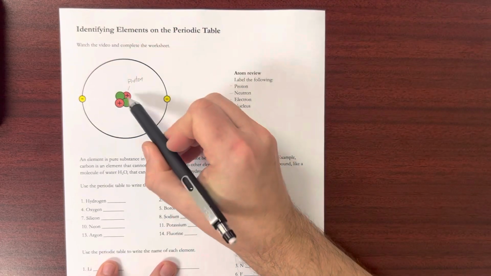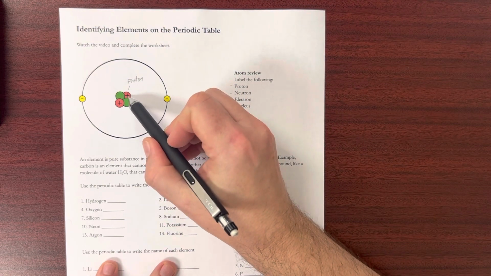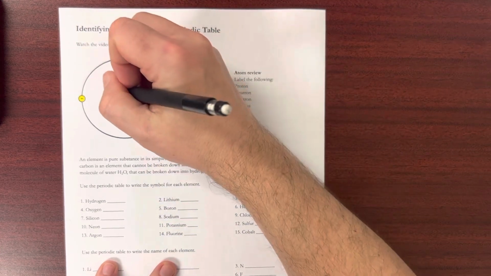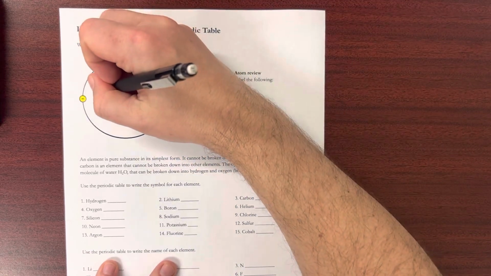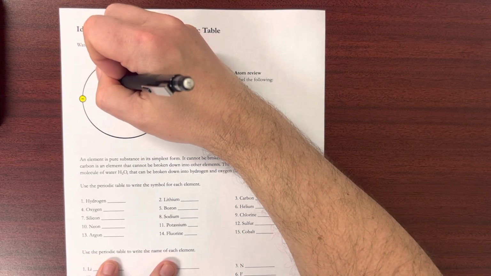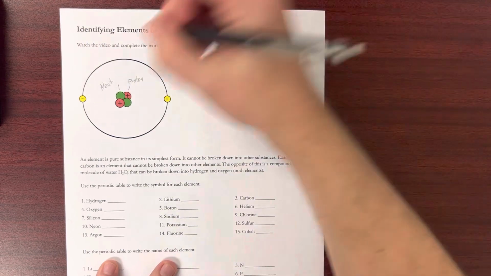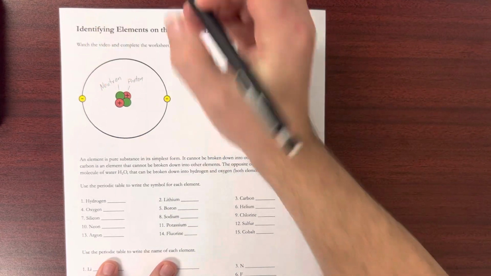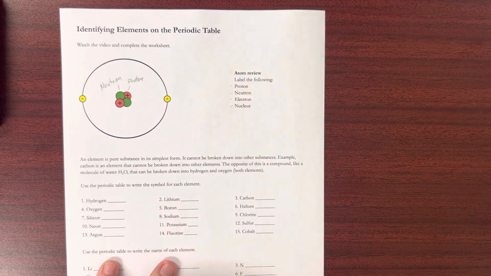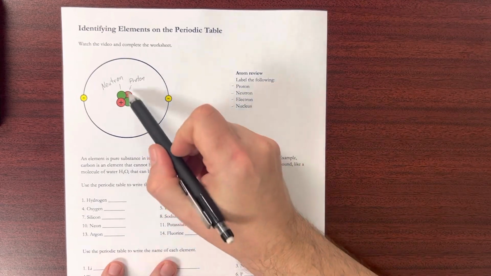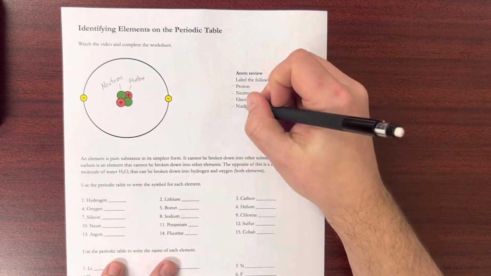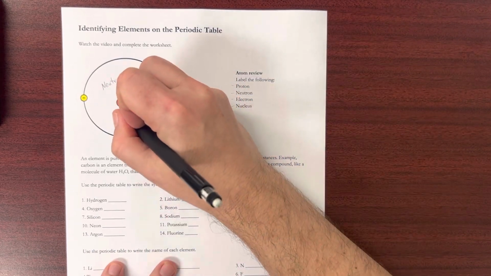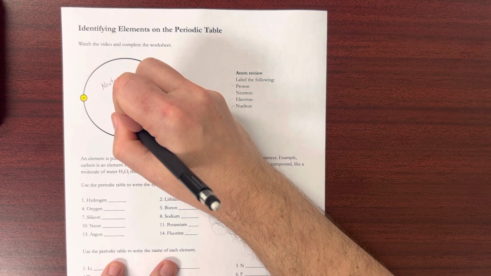So the one with a positive is the proton because it has a positive charge. Now this other one is our neutron. It is neutral. You'll see it has no charge to it. It's just the green color filled in there. So in the center portion, we have our neutrons and our protons. That center portion is called the nucleus collectively.